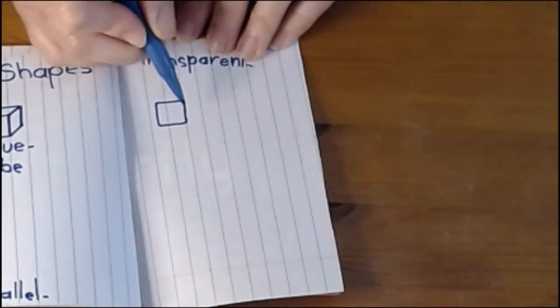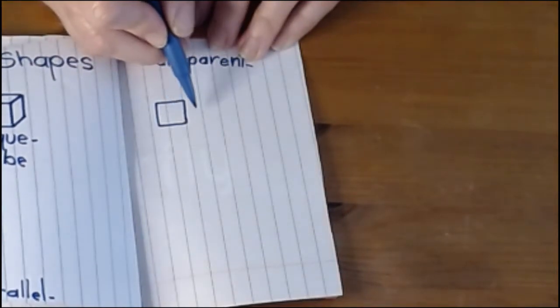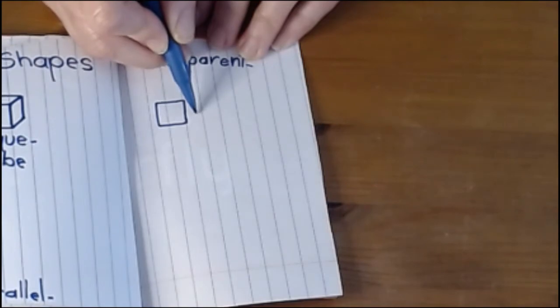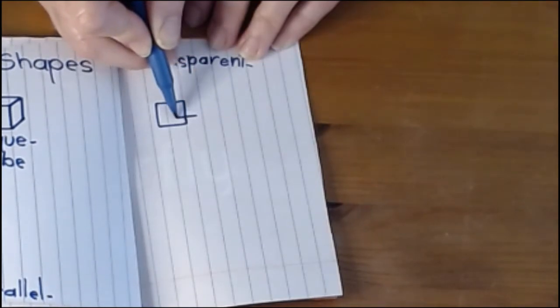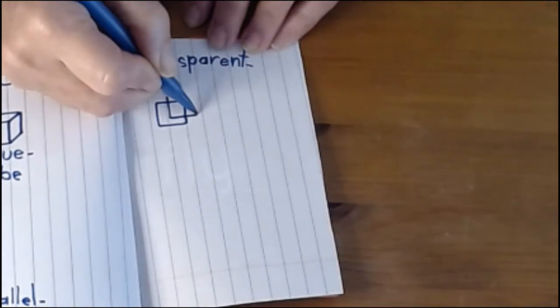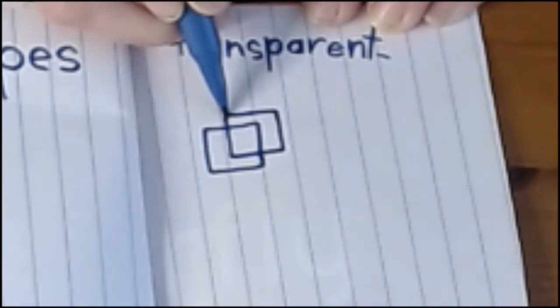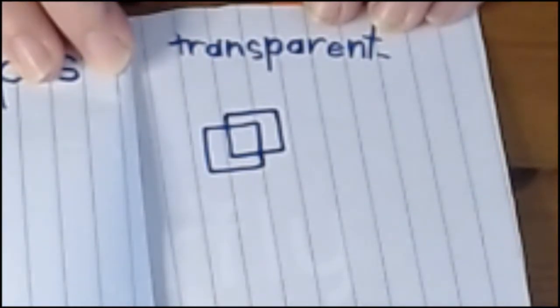We're going to draw the same square, same size square, just a little bit over. They're going to overlap like that.